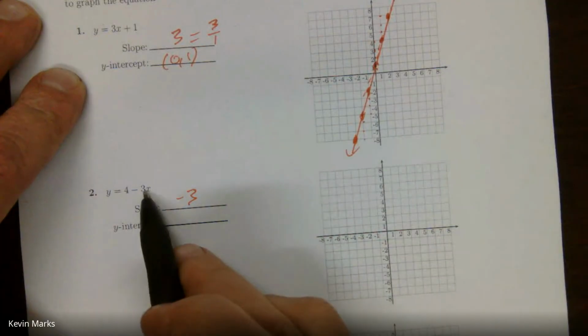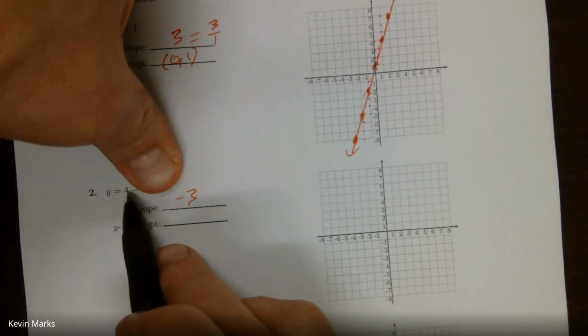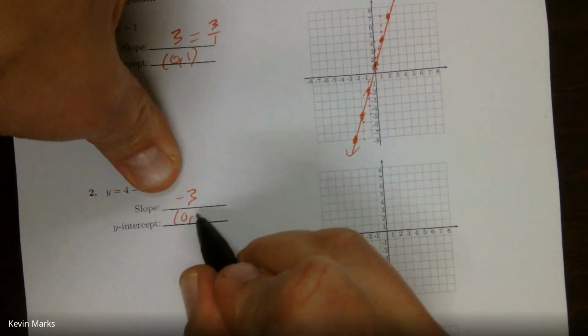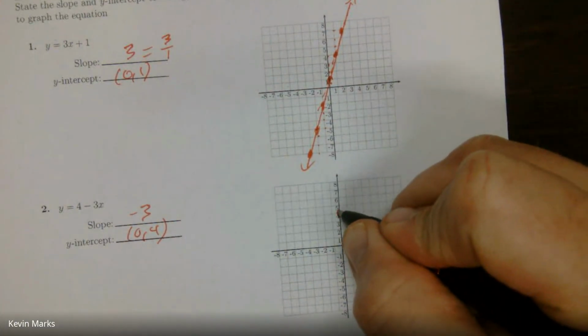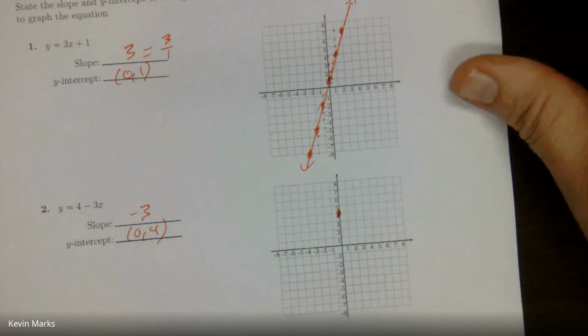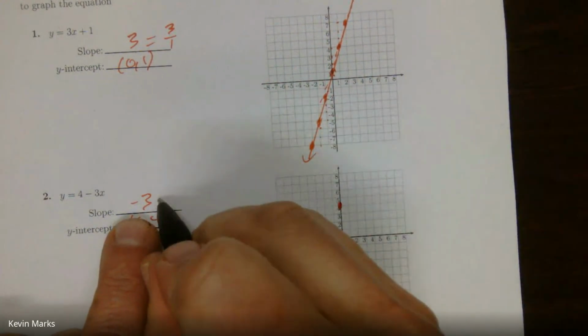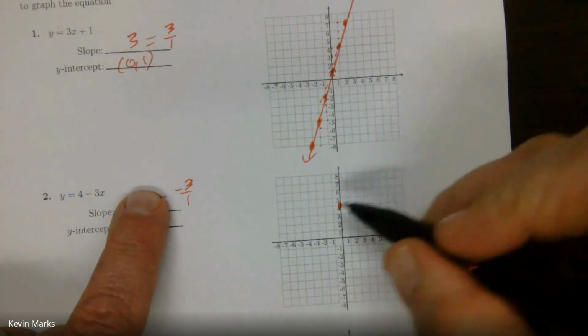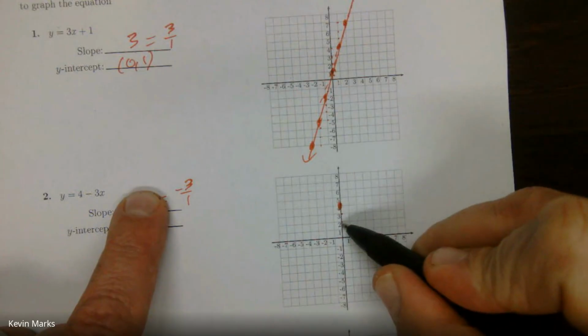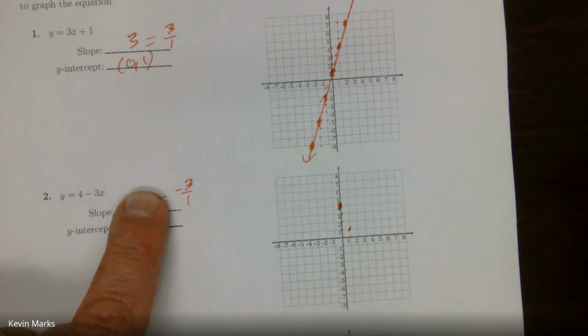But where are you starting? You're starting with, if x were not there, 4. Or technically, you're starting with the point (0, 4). So if you went over here to the graph, you're talking about the point (0, 4). Again, the slope, you probably always want to think of it as a fraction. So you might want to think of this as negative 3 over 1. So since it's negative, you're going to go down 1, 2, 3, right 1. And then keep doing that.